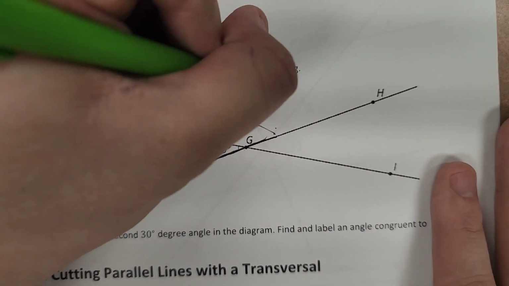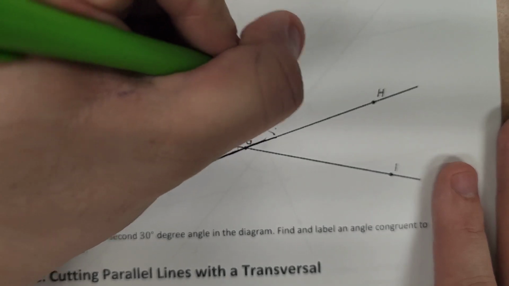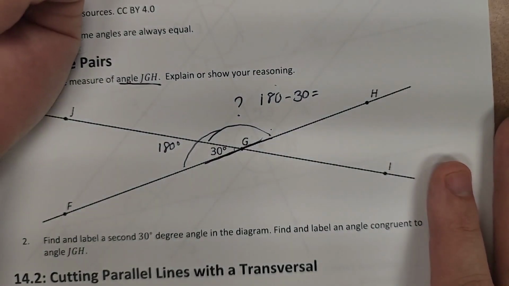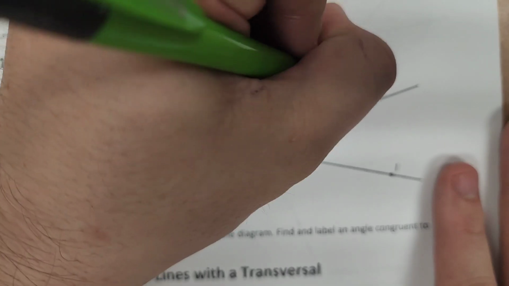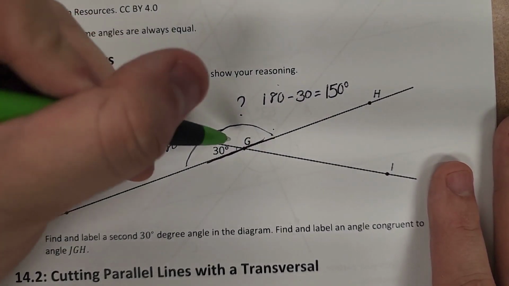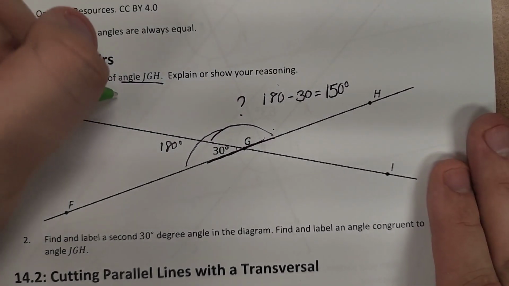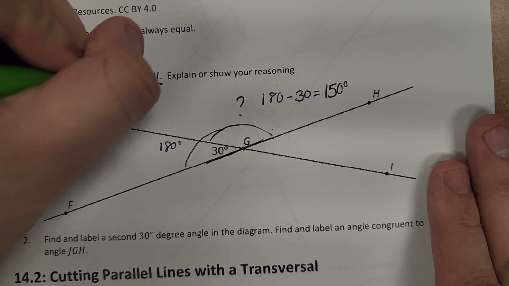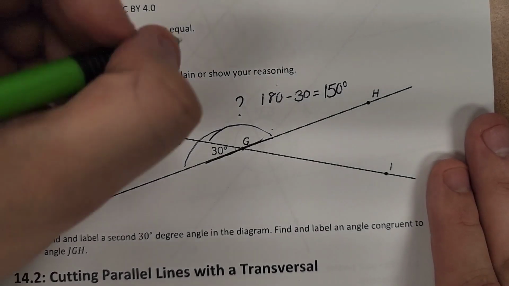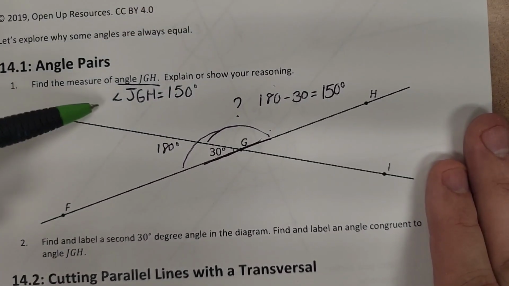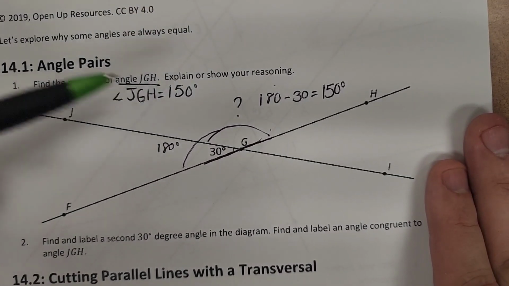Well, 180 minus what we're given, which is 30. And what does that give me? Yeah, 150 degrees. Awesome. So the angle JGH is equal to 150 degrees. So this symbol right here just tells me that it's an angle GH.